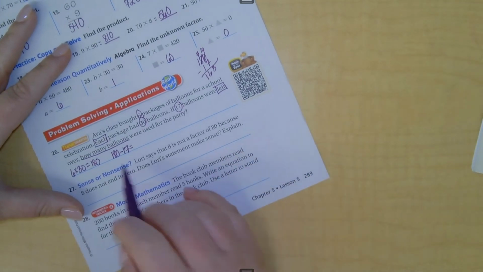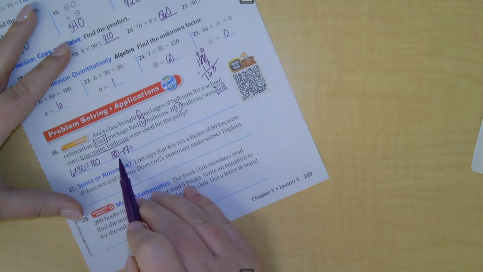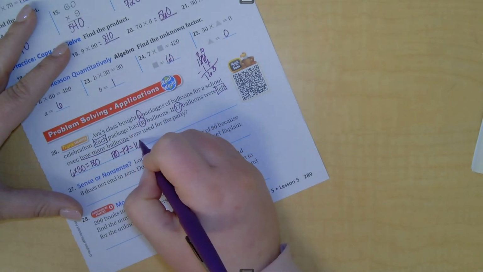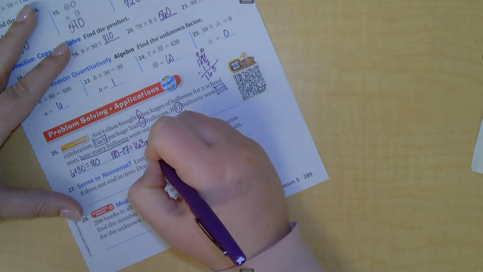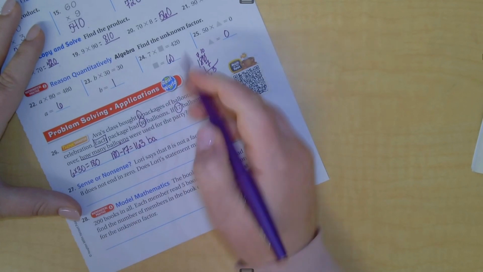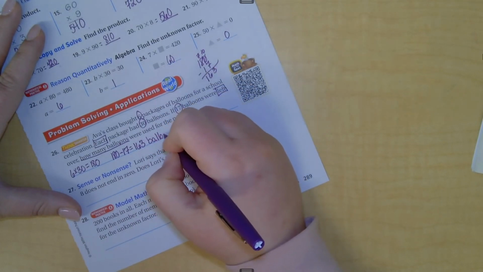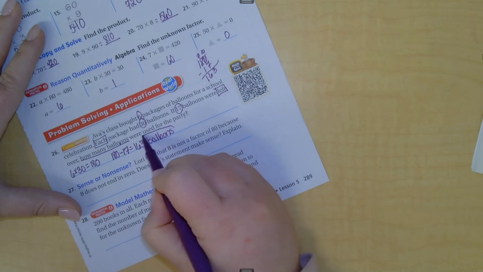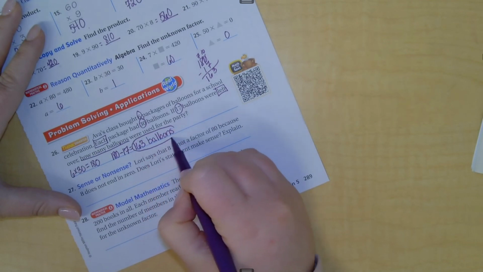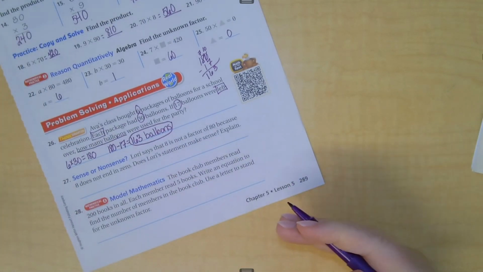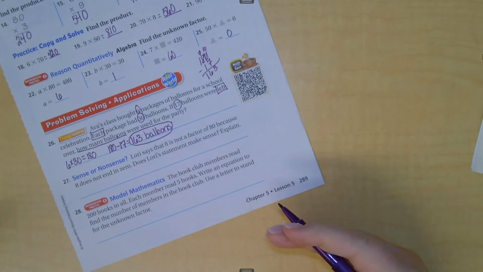All right, so I know I started with 180 balloons. At the end of the party, there were only 17 balloons left, which means that 163 balloons, remember, look at your question for your label, 163 balloons were used for the party. I'm also going to circle this because this was a multi-step problem, and I need to make sure that whoever is reading my paper can find my final answer.